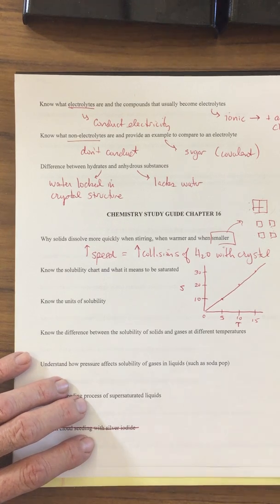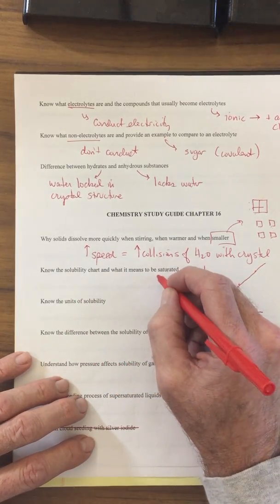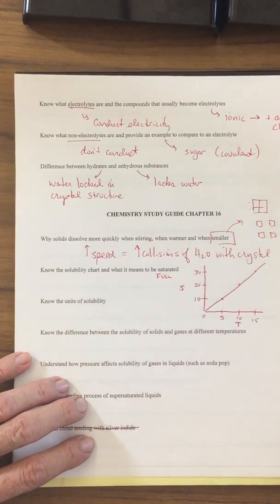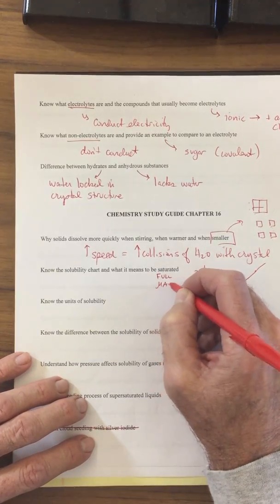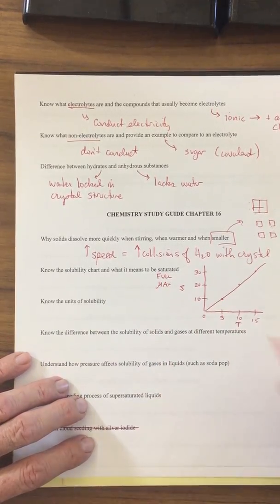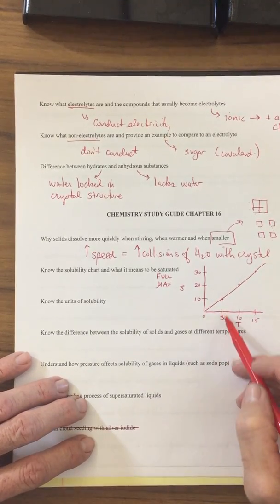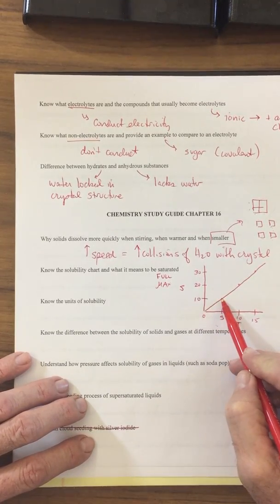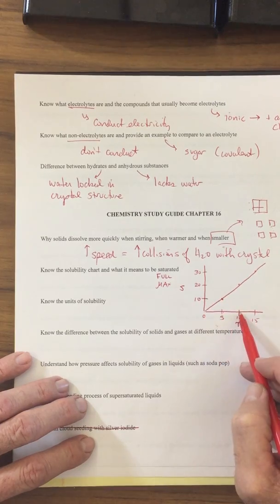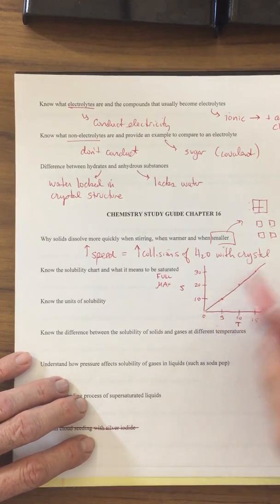Then there's going to be a couple of questions. Know the solubility chart, what it means to be saturated. Saturated means that it is full. It is maxed out. It cannot hold any more. So this is the solubility. At 5 degrees, it can hold 10 grams. When we increase the temperature, we're increasing the solubility. So at 10, it can hold 20 grams. At 15, it can hold 30 grams.